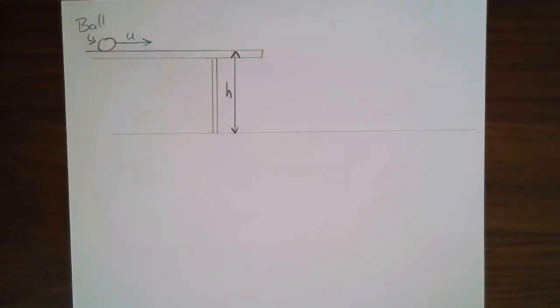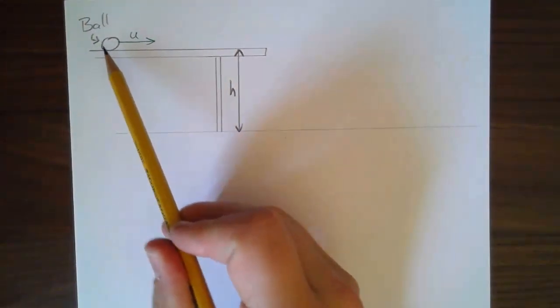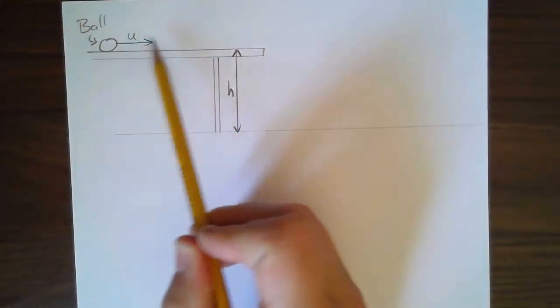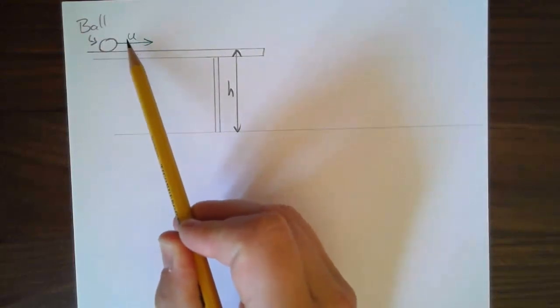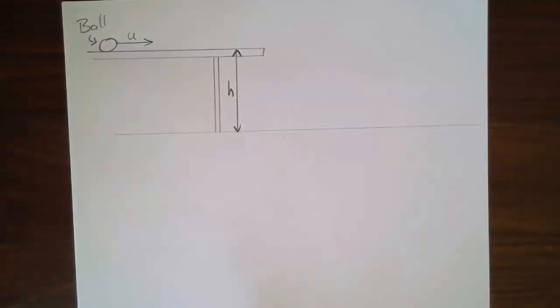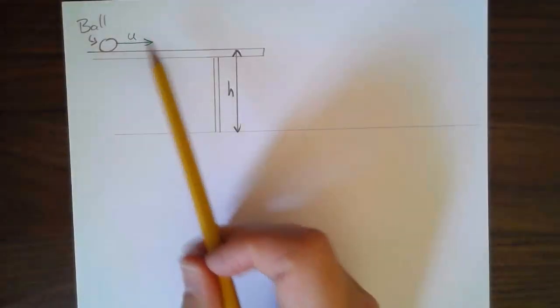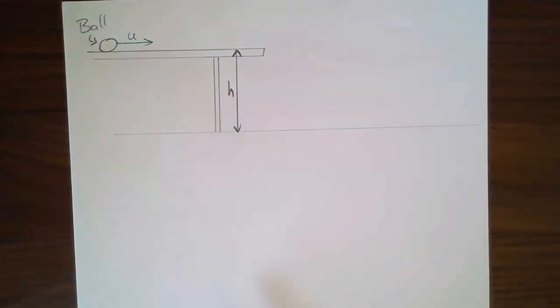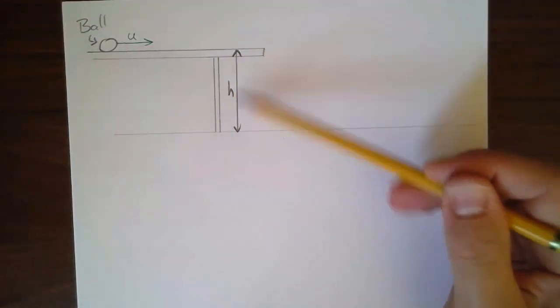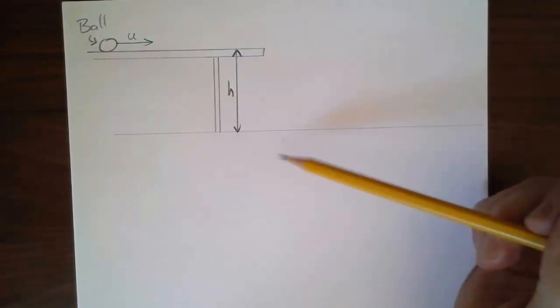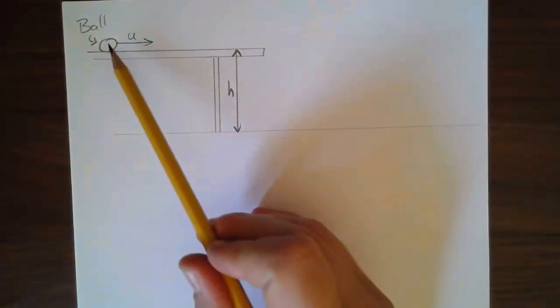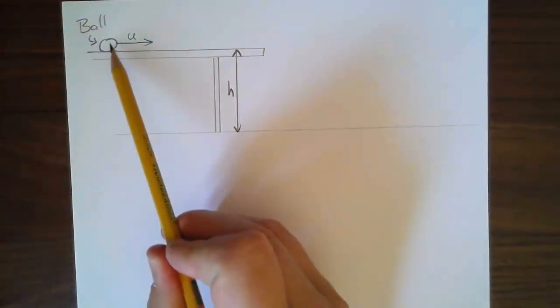So here's my example. I imagine there's a ball on the table, and we give it a kick. So there's some initial velocity. I'm going to call that initial velocity u. I could call it v, but it doesn't matter what I call things. So I'm going to call it u because maybe I want to use v later on for something else, some other velocity. Well, this table has a height h, and our goal is to figure out where will the ball hit the ground, right? So we can imagine what's going to happen.